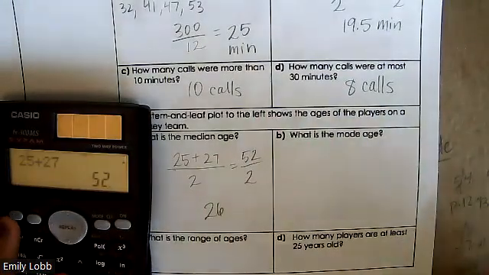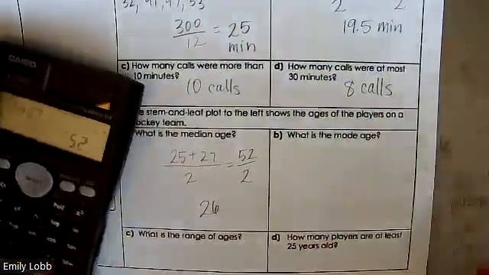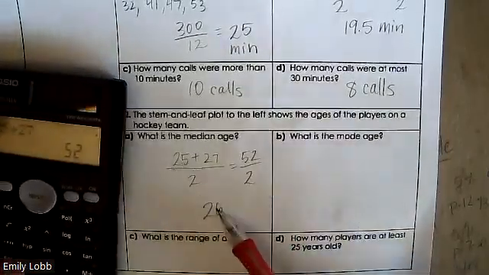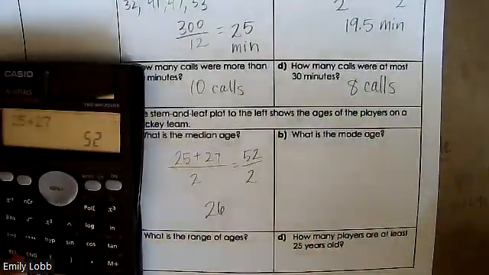Not the average age, I keep saying that. The median age, the middle age. That makes sense because 26 comes between 25 and 27.